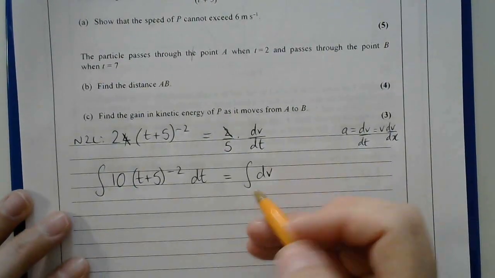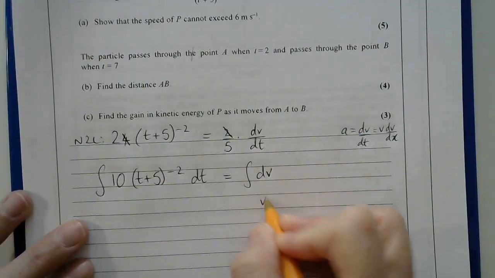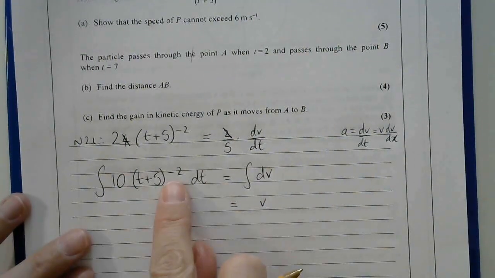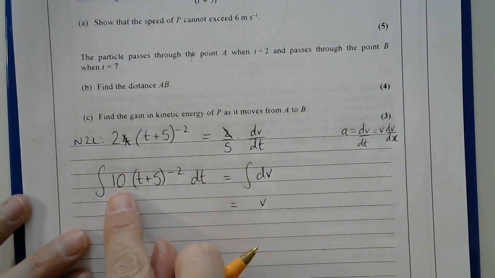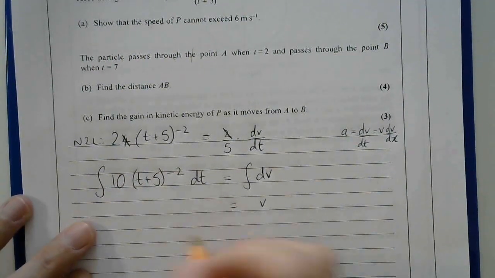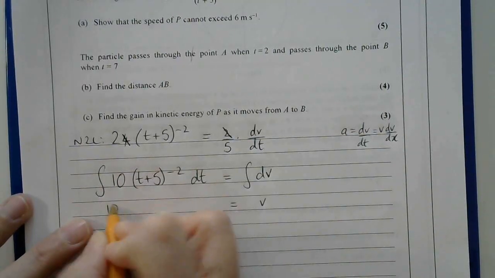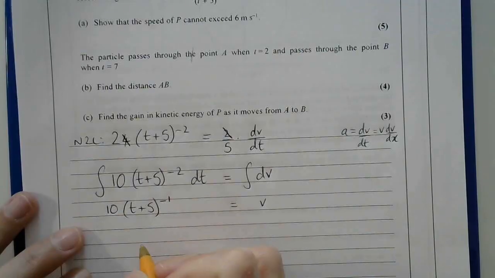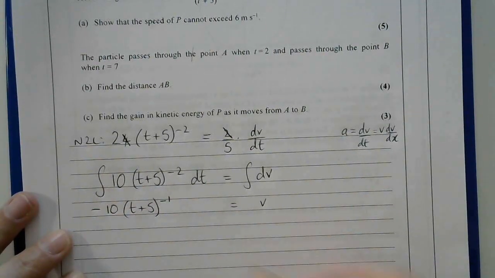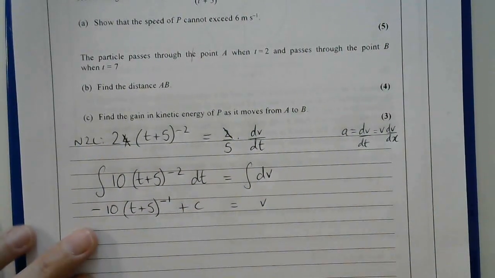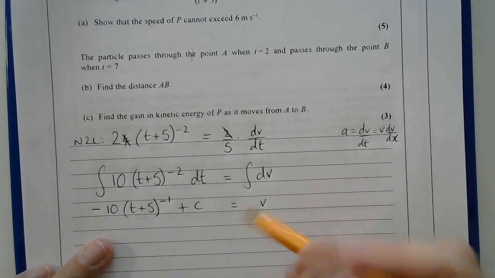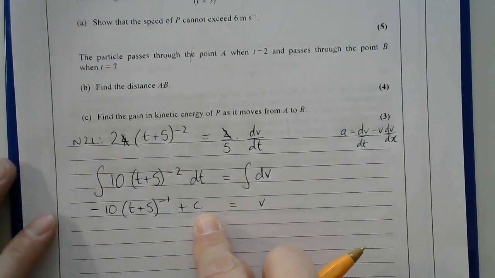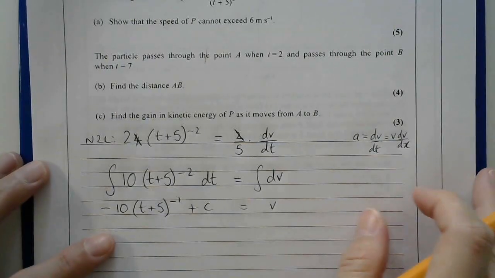So integrating the right hand side, I get v. Integrating the left hand side, I add 1 to the power and divide by the new power, plus c.